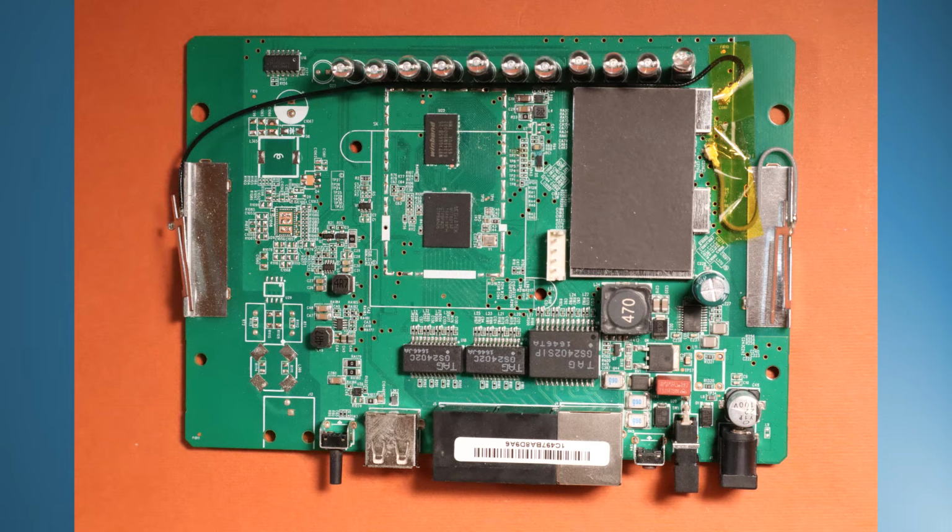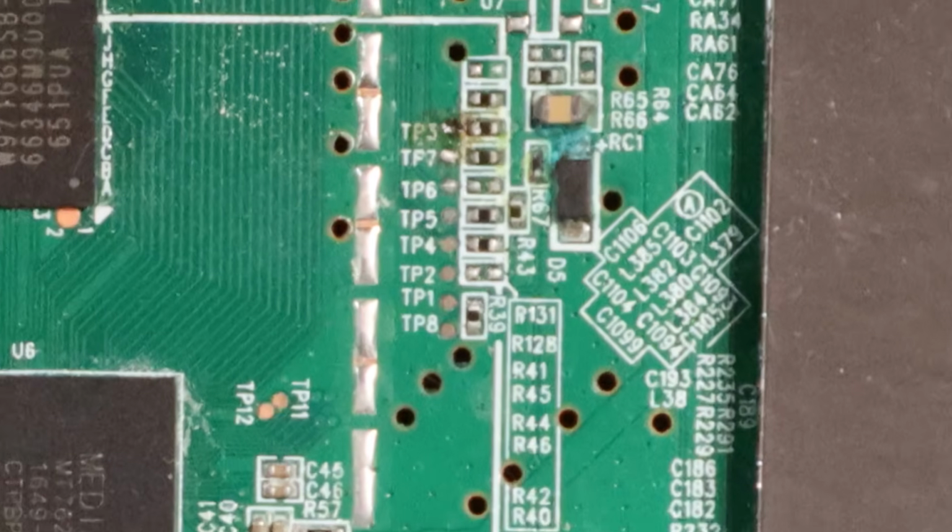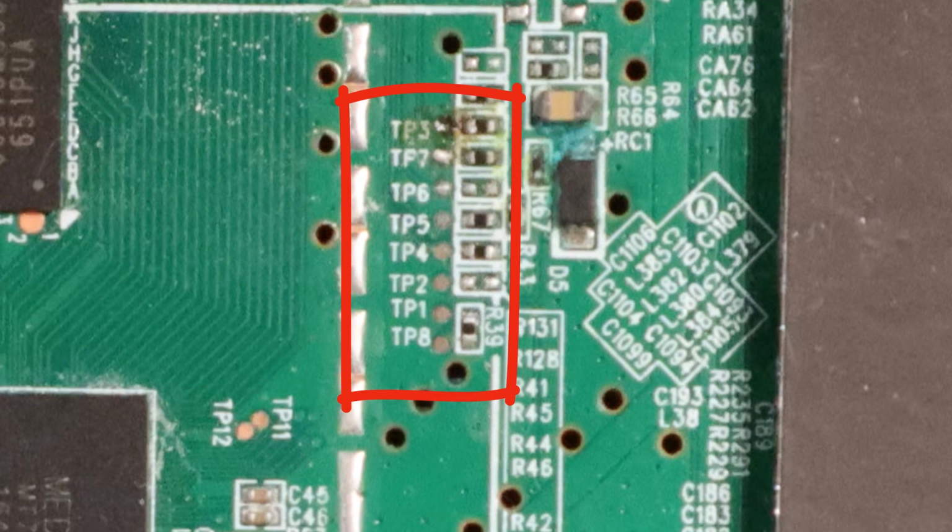We can try to find pin header candidates on our sample Gemtech router, but as you can see, we don't have anything that is similar to a single row of 5 or 6 pins or a double row of 10, 12, 14 or 20 pins. If we look carefully, we can see that we have a lot of small pads labeled TP1, TP2 and so on.